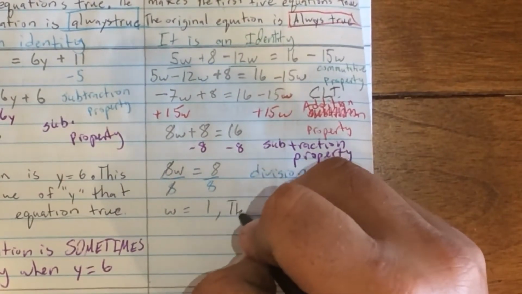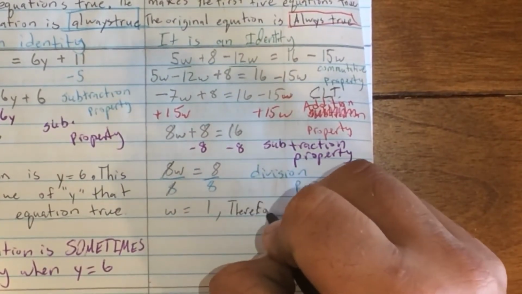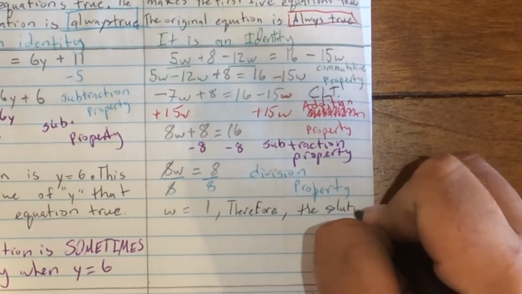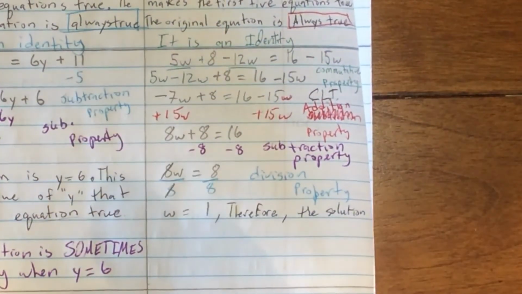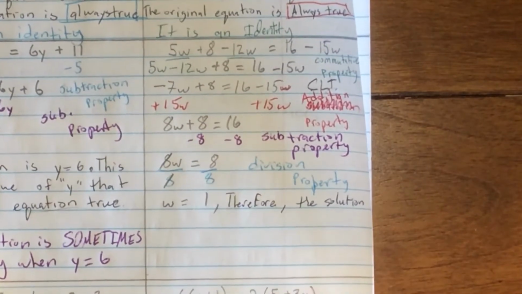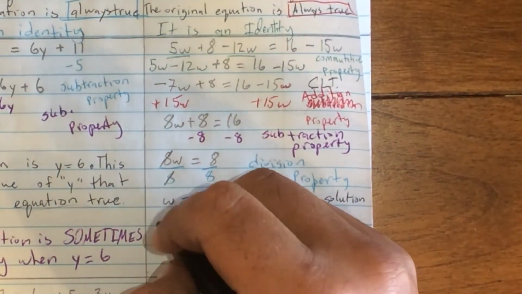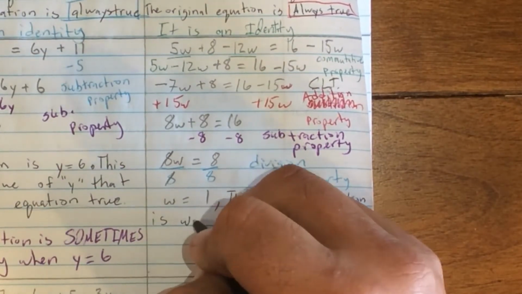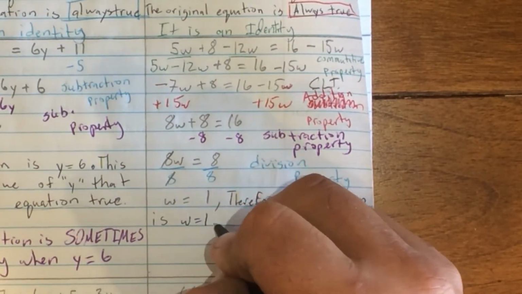So therefore, the solution is w equals 1. Period.